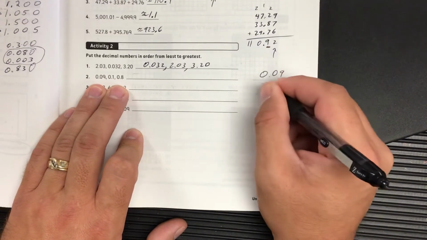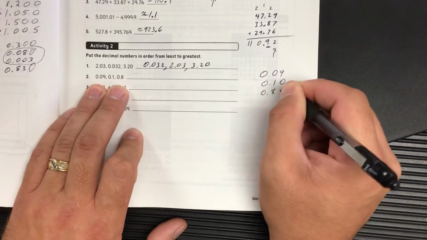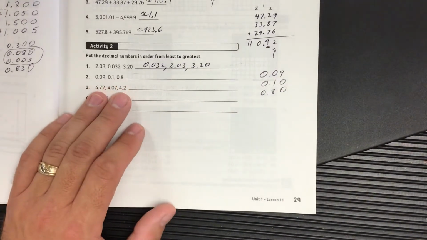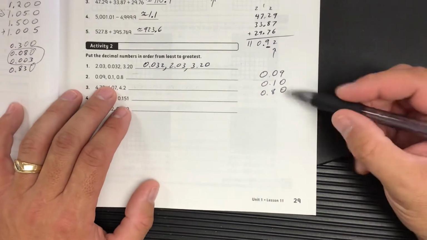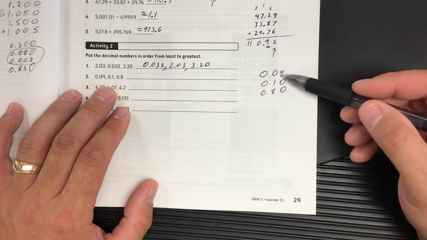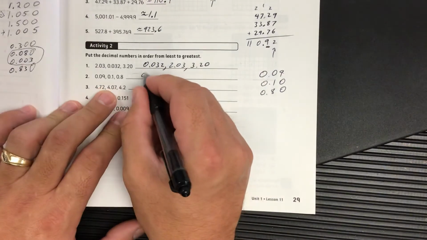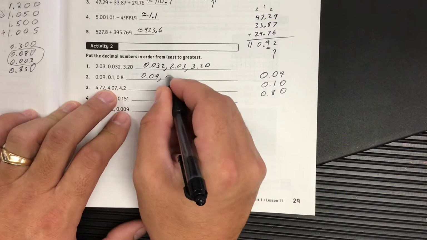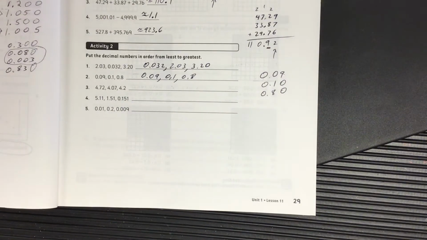0.09, 0.1, 0.8. Sometimes you gotta line up the decimals to help us out. So zeros are the same. What's the smallest out of 0, 1, and 8? 0.0. That means that's my smallest. And 0.1 and 0.8. All right, you guys try the next 3. Do not look up until you're done.